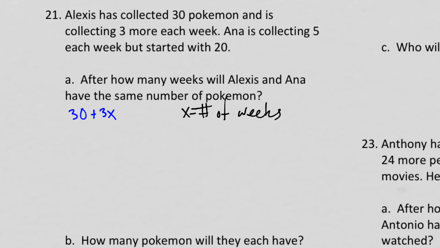Number of weeks. So 30, what he has, plus 3 per week. So if he collects 1 week, that's 3 times 1, plus 30 that he already had, that's 33. 2 weeks, that's 3 each week, that's 6. 3 times 2 is 6, plus 30 is 36. See how it works out if you plug in the number of weeks. That's Alexis.